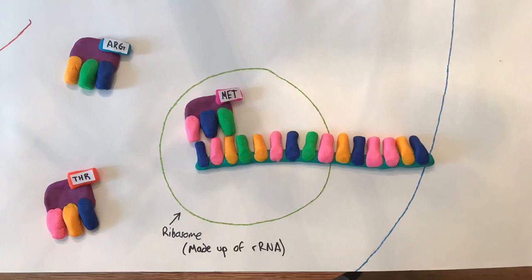The first codon on any mRNA strand that is read will be AUG, as this calls for the methionine amino acid to be pulled into the ribosome and begin the amino acid chain.